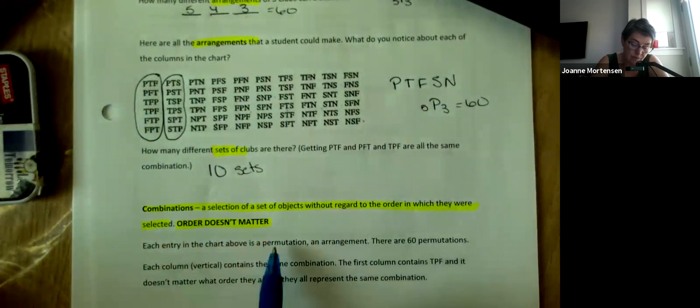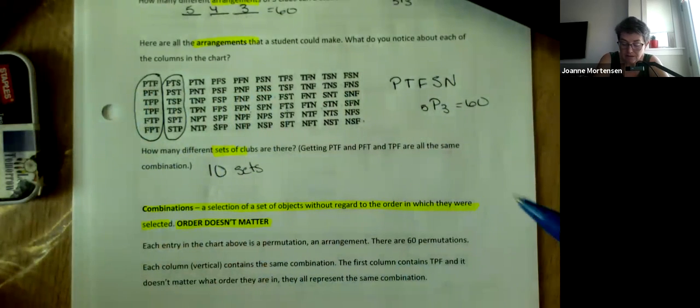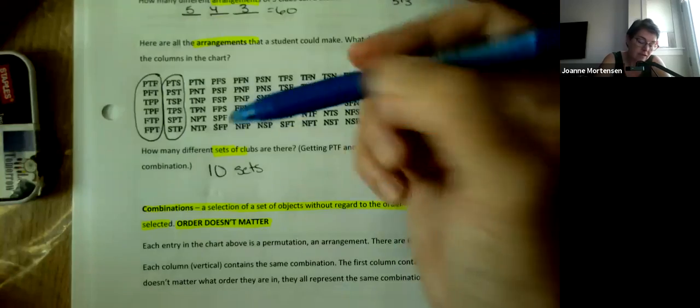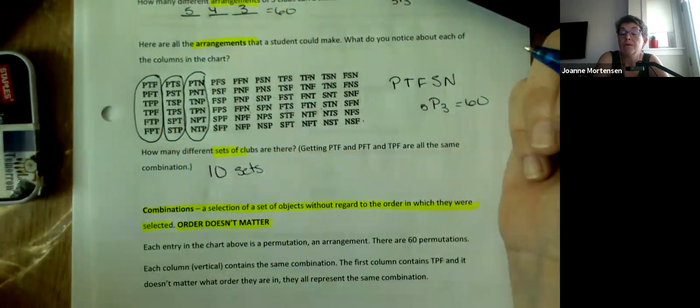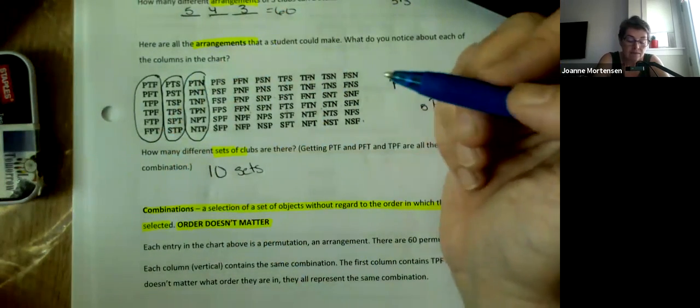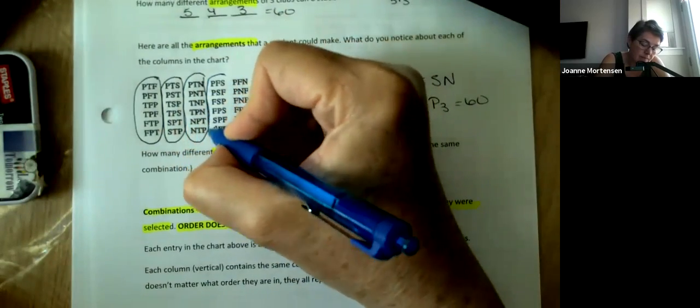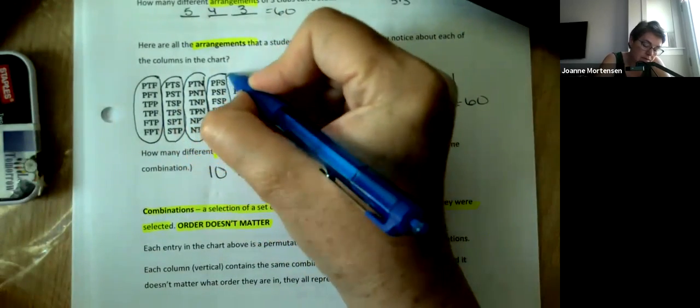So each entry is a permutation, an arrangement. So there's 60. But each one of these vertical columns, by the way, here's a math tip for you and a computer tip. If you use the word column, it refers to up and down.